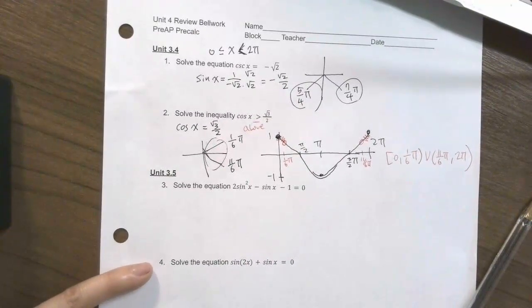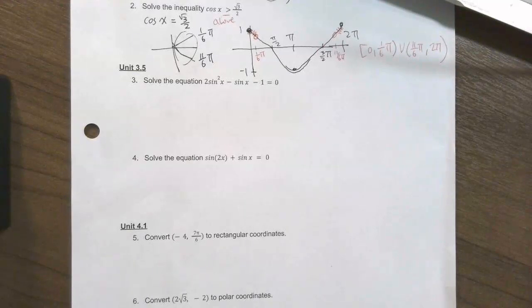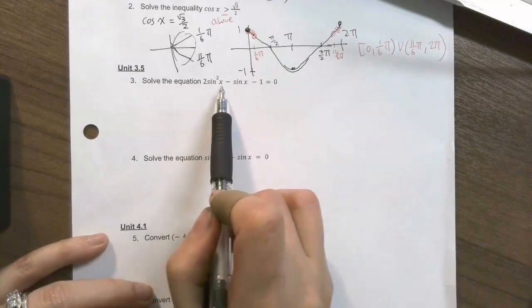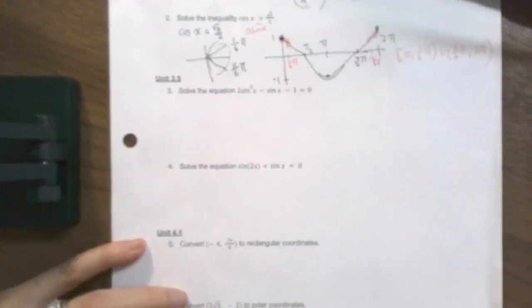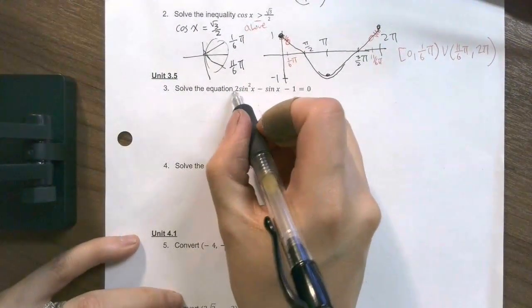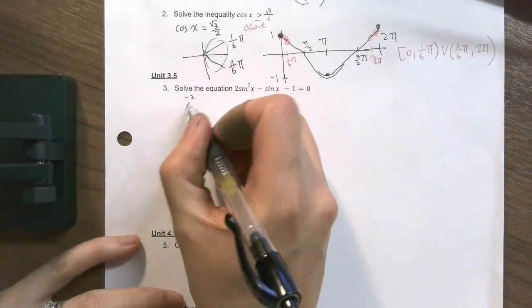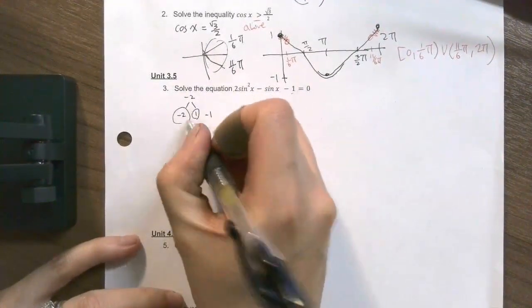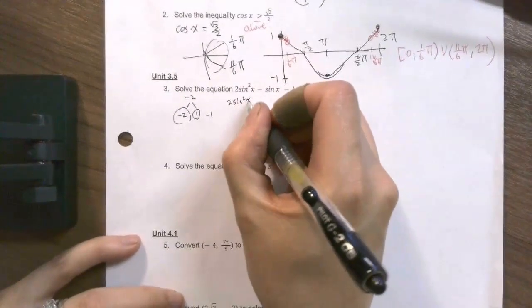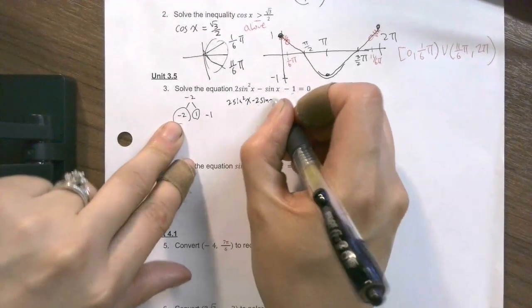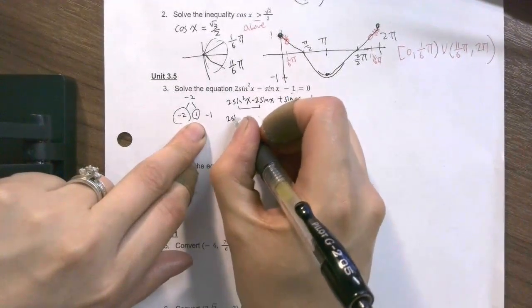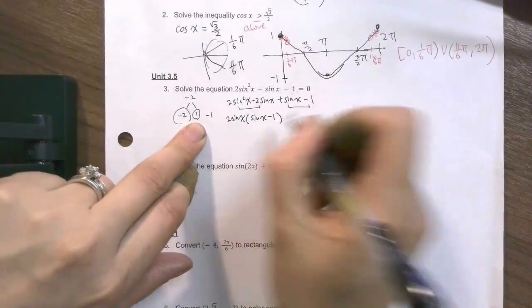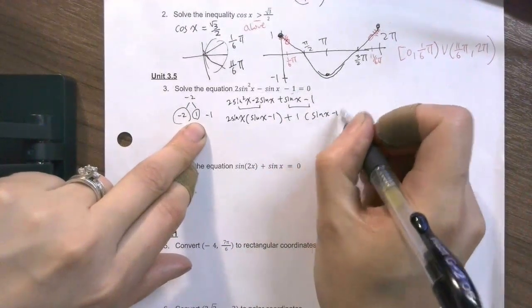Okay? Excuse the interruption. 3.5 is very similar, except you kind of have to factor it or do something before we solve. Notice this is a quadratic trinomial, so you're going to go ahead and factor using an ACB chart. A times C is -2, B is -1, two numbers: -2 and 1. So I got 2 sine squared x, using those two numbers, minus 2 sine of x, plus sine of x minus 1. Factor 2 at a time: 2 sine of x minus 1, plus 1 times sine of x minus 1.